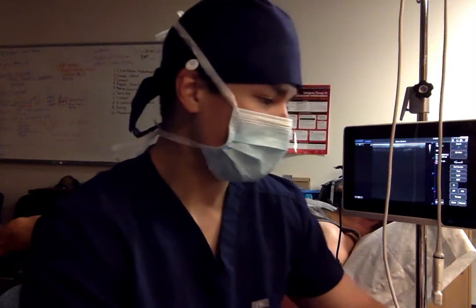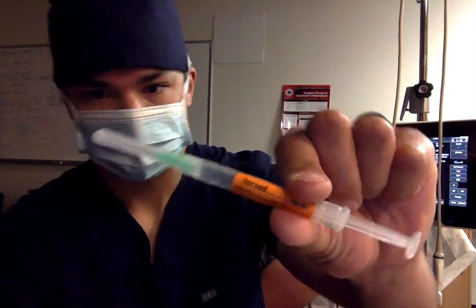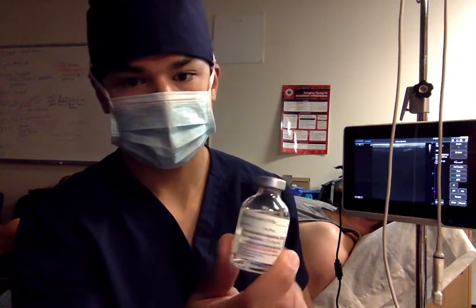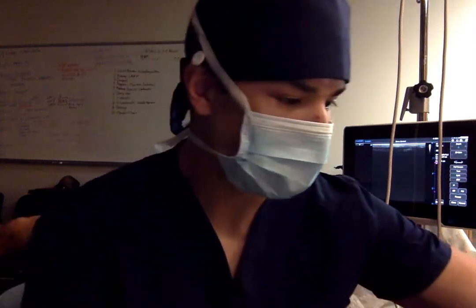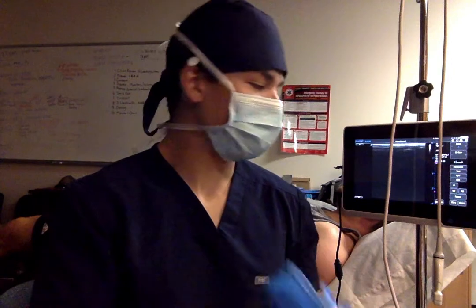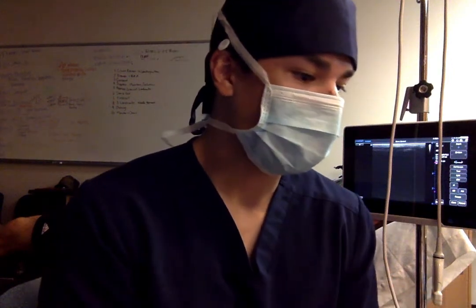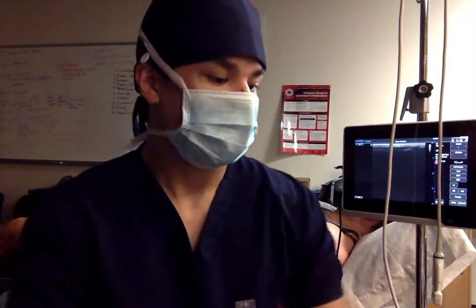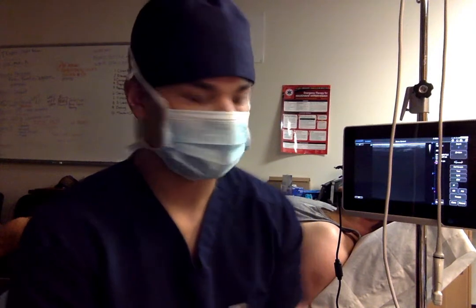I'm going to grab my sedation meds. I'm going to do 2 milligrams of Versed and 30 milligrams of ketamine. I'm going to grab 0.5% ropivacaine. Going to be doing 15 cc's on each side, and my sterile gloves, my ultrasound probe cover, ultrasound probe, and prep. So I gathered all, and I'm going to grab an assistant to help me out with this, and of course my ultrasound. So go back into the room.